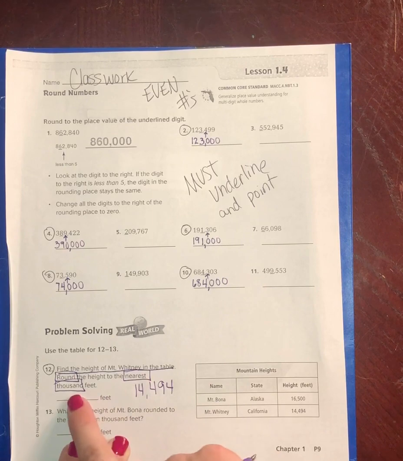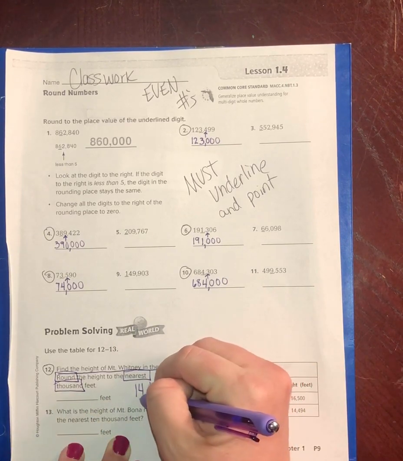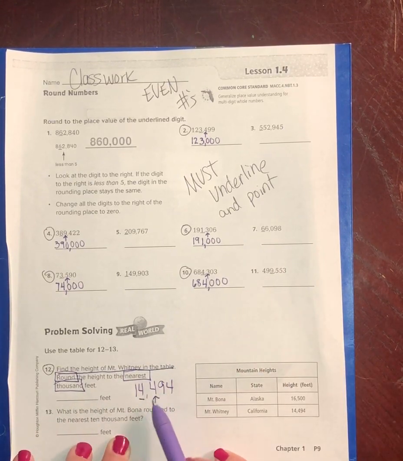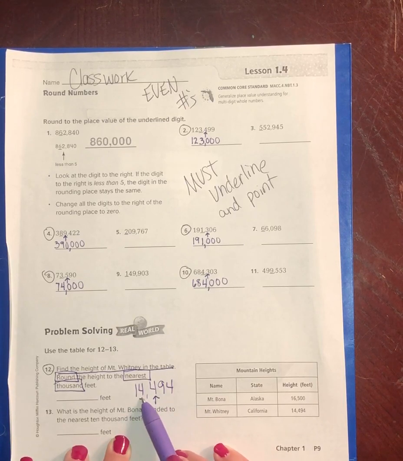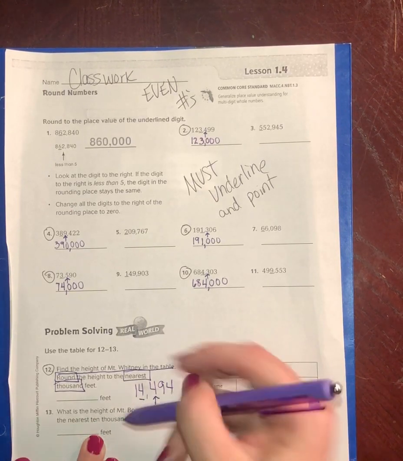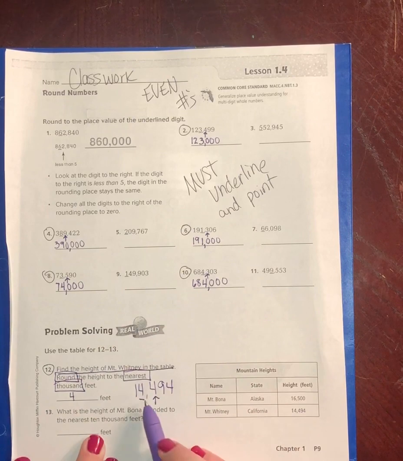When it says to the nearest 1,000, that means the thousands place is underlined. So we found our place. We're looking next door. This number we're pointing to, we have to decide, is it 5 or more, going to raise the score of the underline, or 4 or less, going to let the underline rest? So it's 4 or less, so that means the underlined number rests. So that means it stays the same.